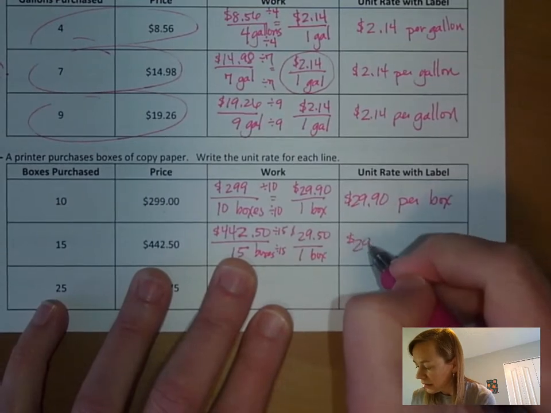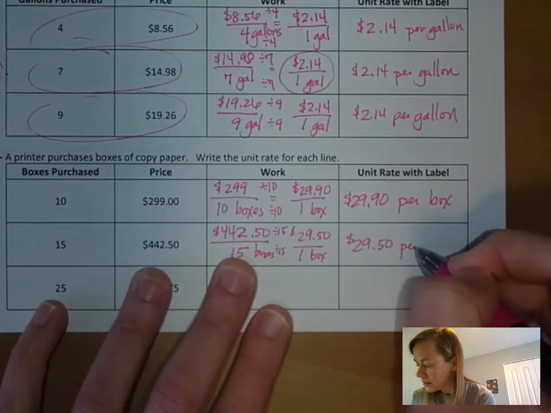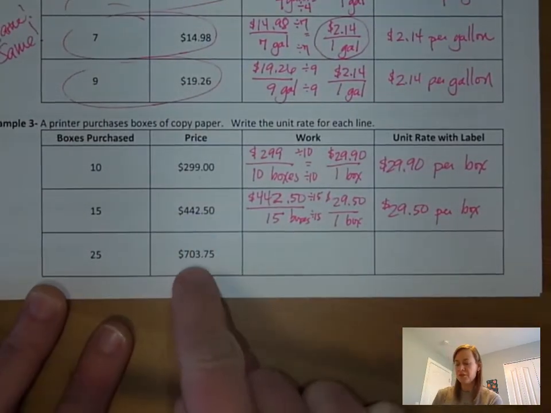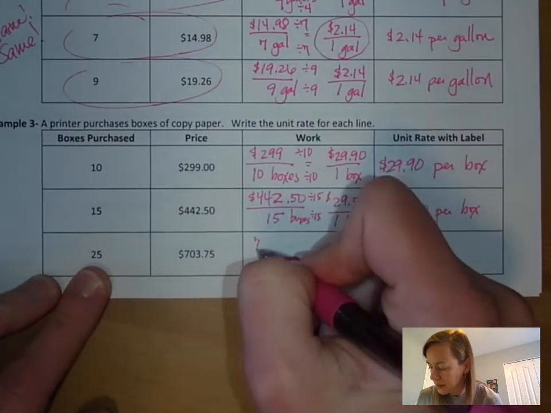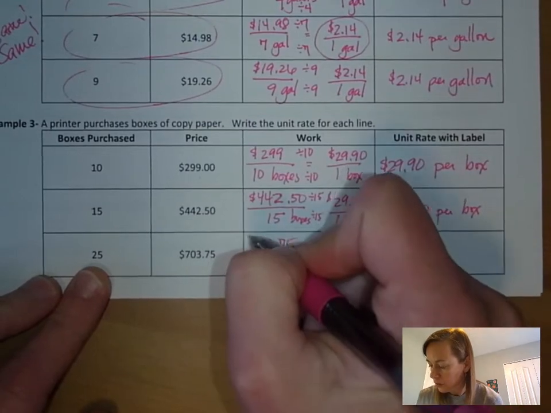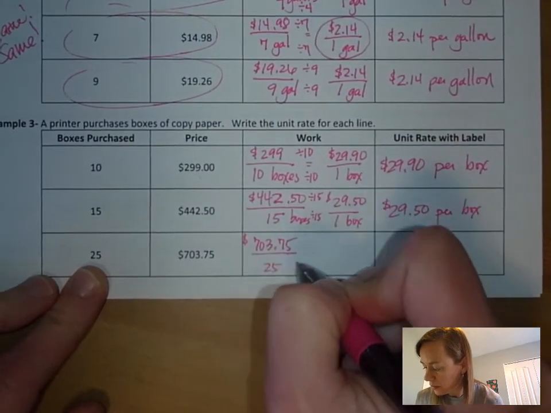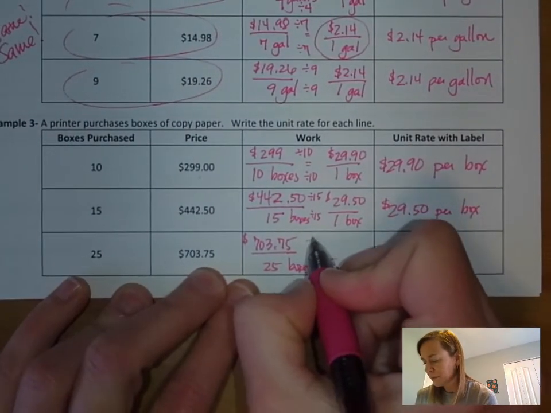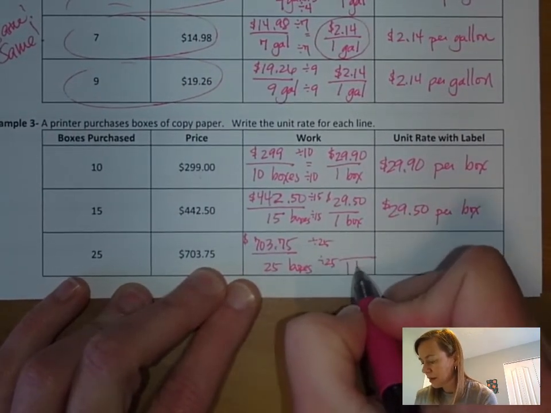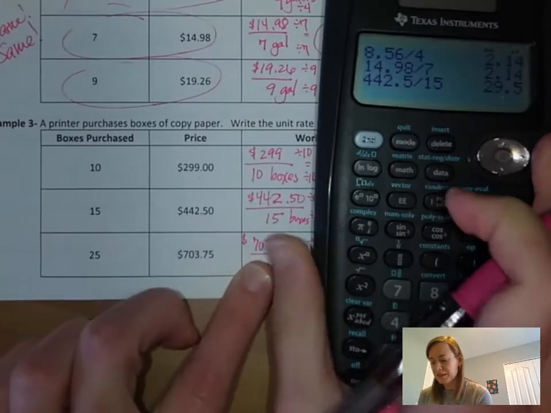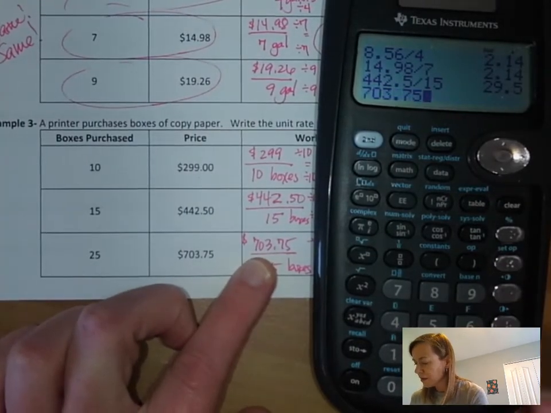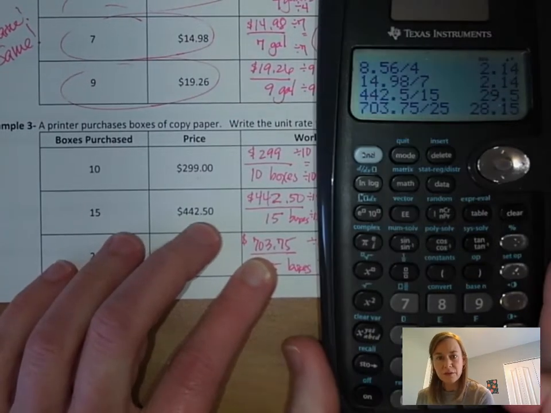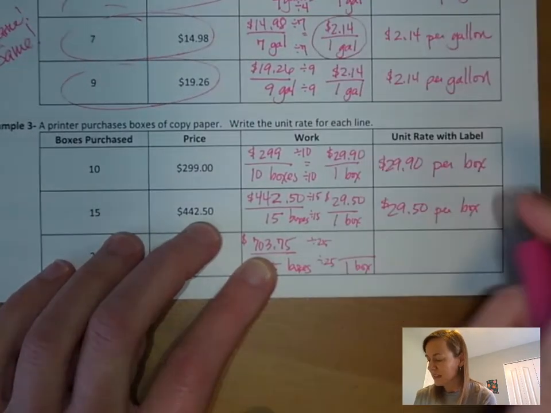So $29.50 per box. Okay, we've got one more problem to do. The 703.75, put that on top. And we're going to put 25 on bottom, 25 boxes. And we're going to divide by that 25 because that's what's going to give us a 1 on bottom. So 703.75 divided by 25 is going to equal $28.15.